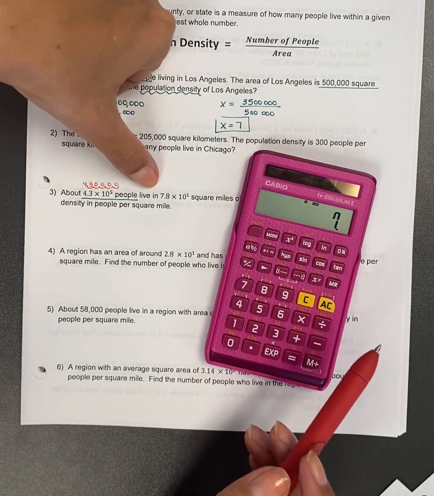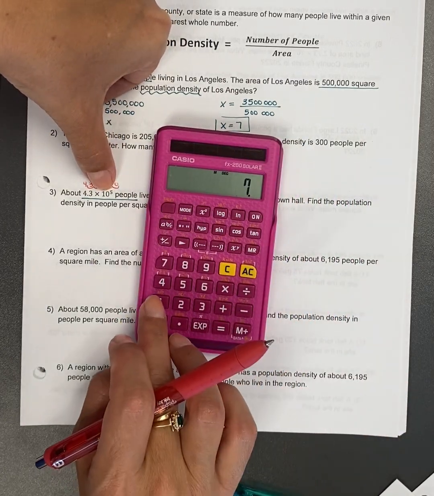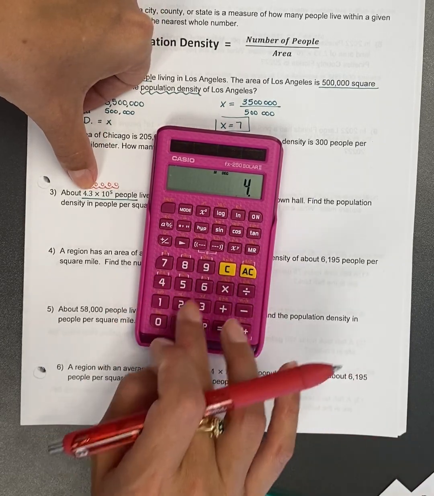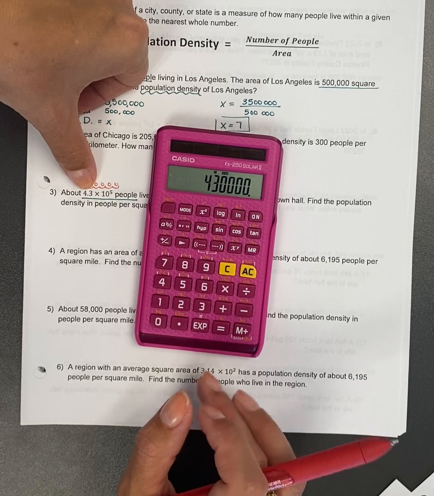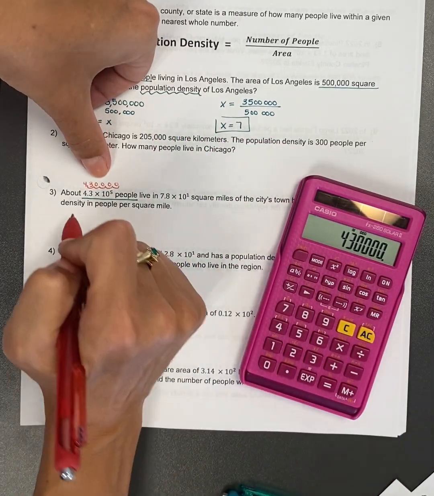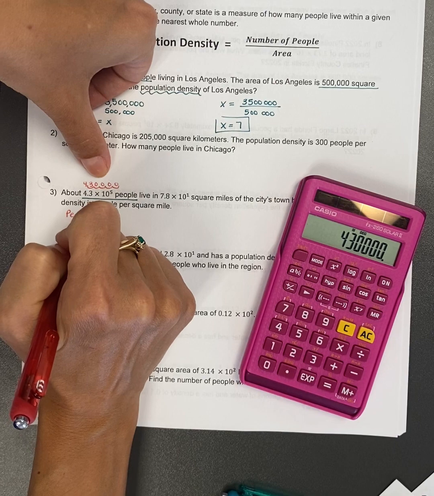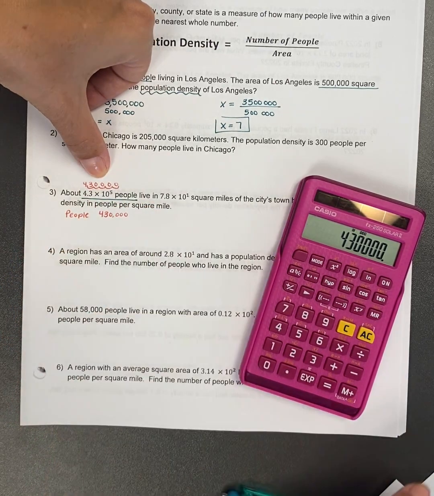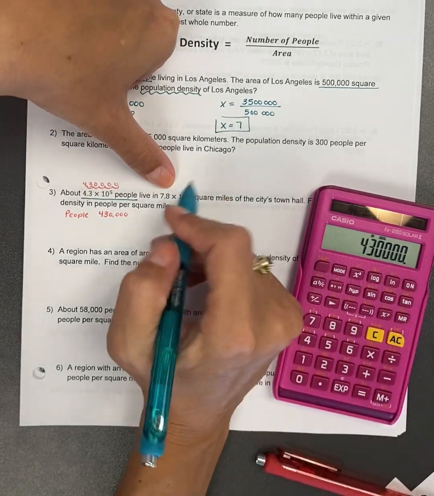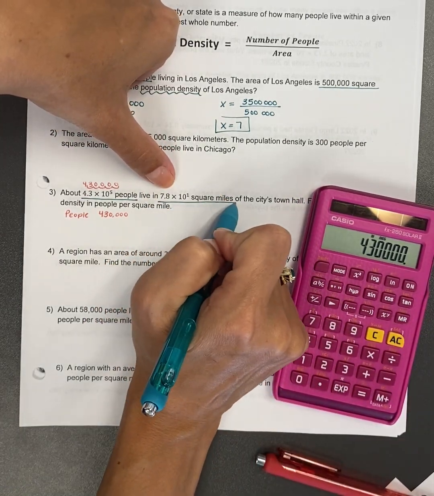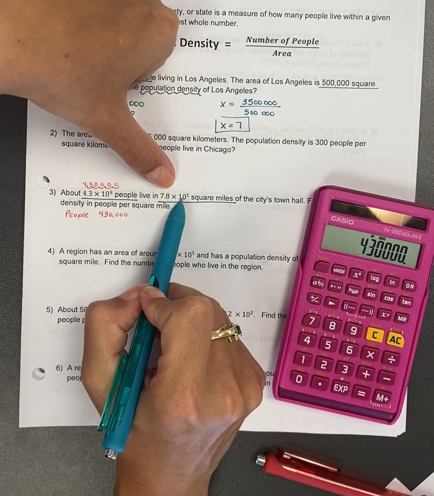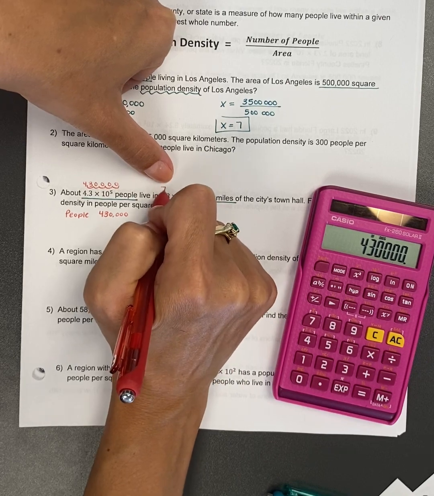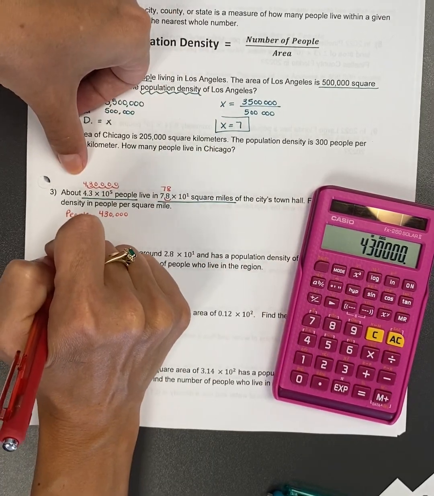Or you can use the calculator. You could do 10 to the 5th power, and multiply by 4.3, which makes 430,000, which is the same number you get when you move your decimal. So 430,000. I'm going to do the same thing. I have live in 7.8 square miles, which is your area. Since it's to the 1st, that means I'm moving it 1 decimal place. So it's just 78. So my area is 78.